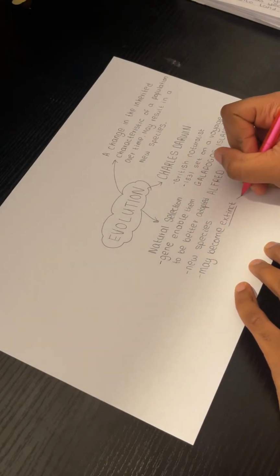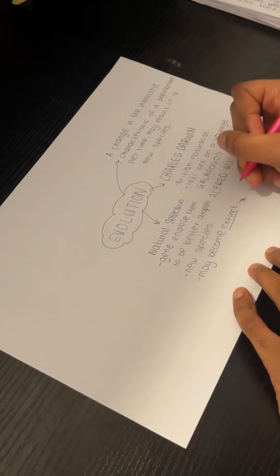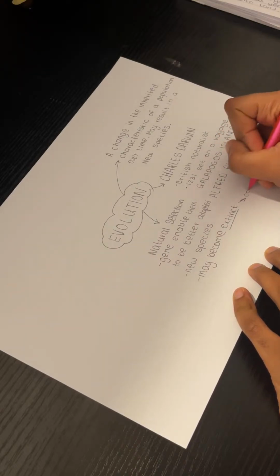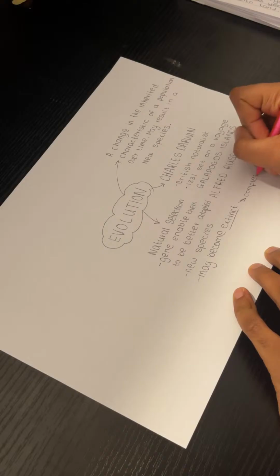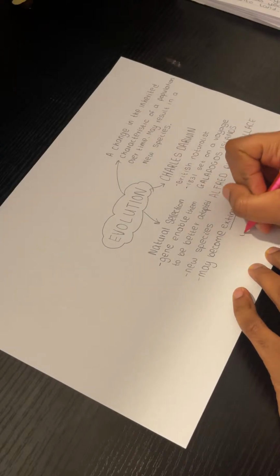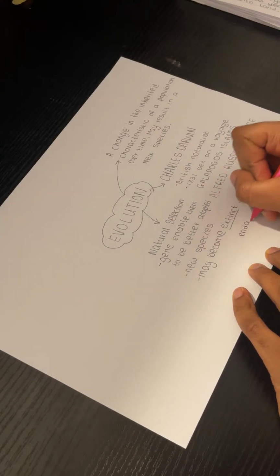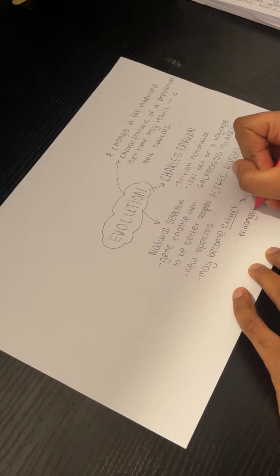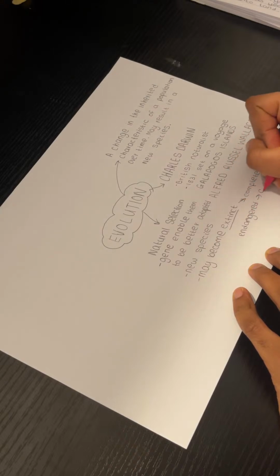So when we say extinct, we're saying that the species have been completely wiped out. And then when we talk about endangerment, we're saying that they're not wiped out yet, but they're at risk of being wiped out.